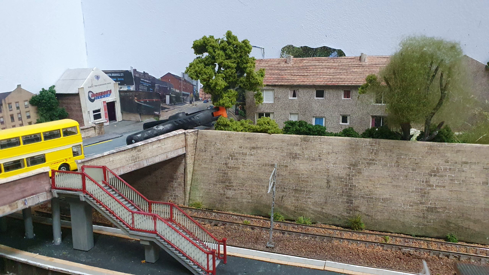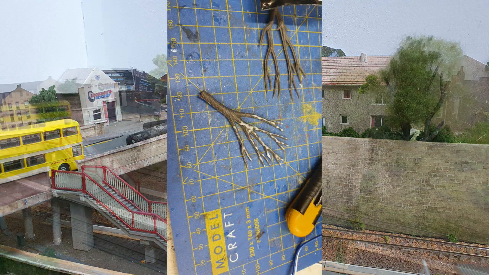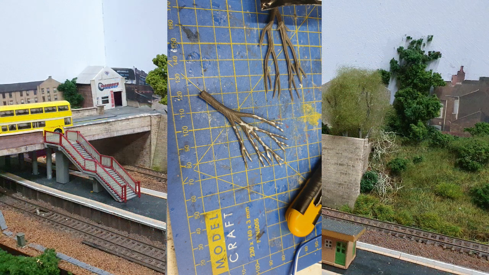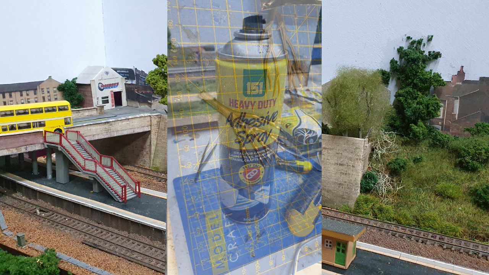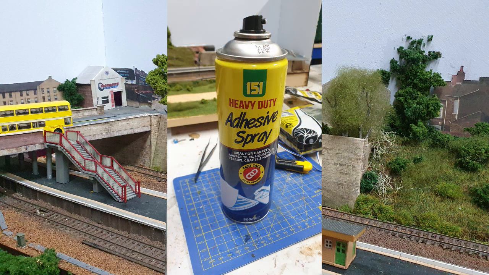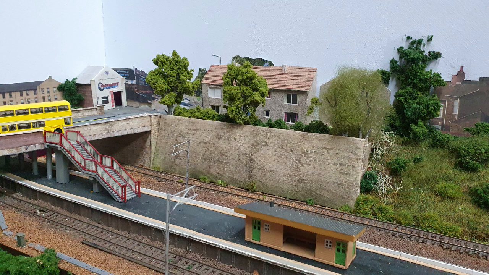I've also added some trees on the back of the layout, using some tree templates that I had from a Woodland Scenics pack, and I also used some twigs from the garden, which I found work quite well as tree templates, being the right shape. What I did was spray these with some heavy duty glue, and then just applied the Woodland Scenics clump foliage to these. I've also done one tree using the polyfibre as well, just for a bit of variation.